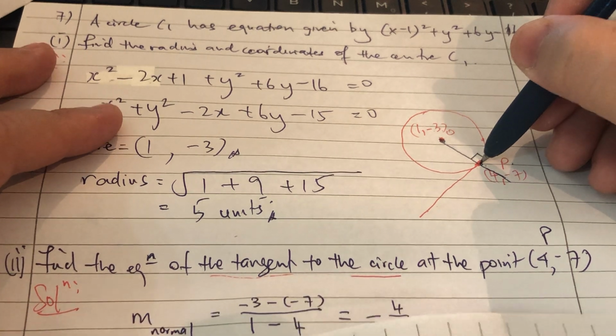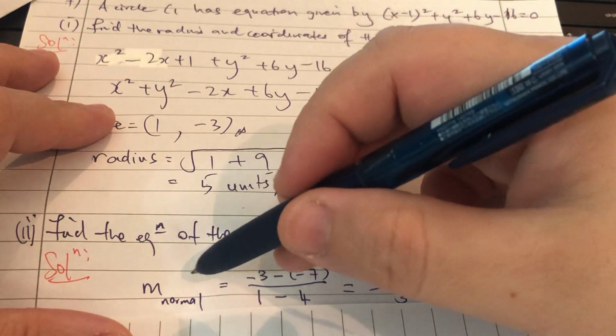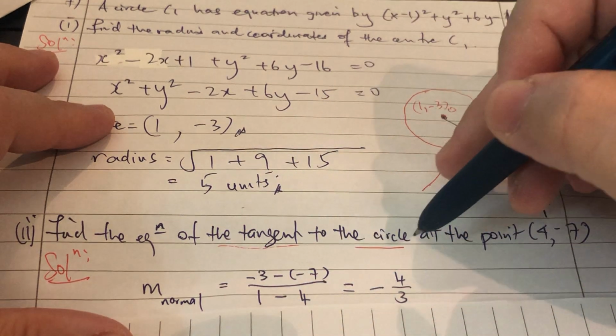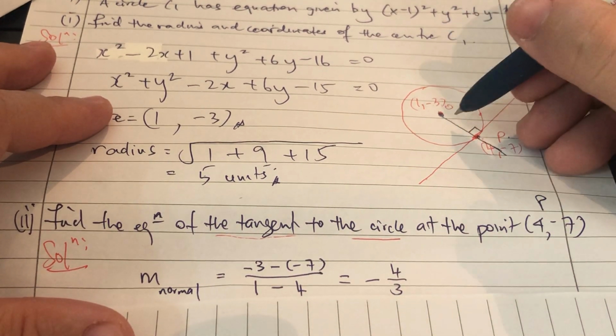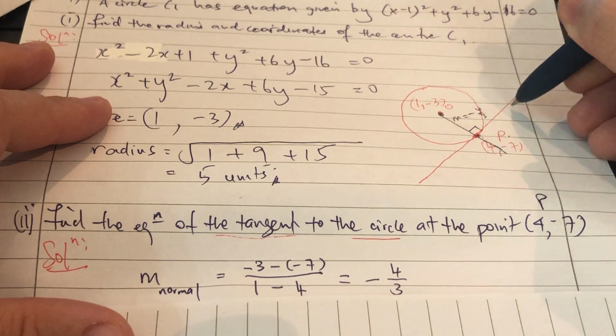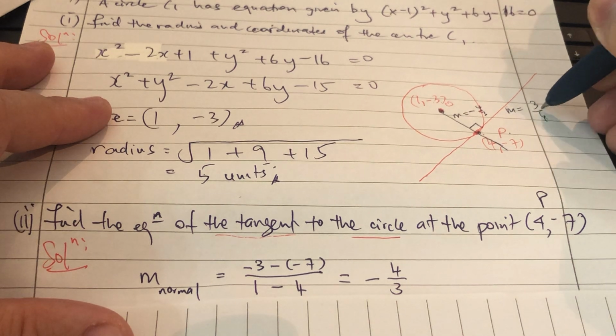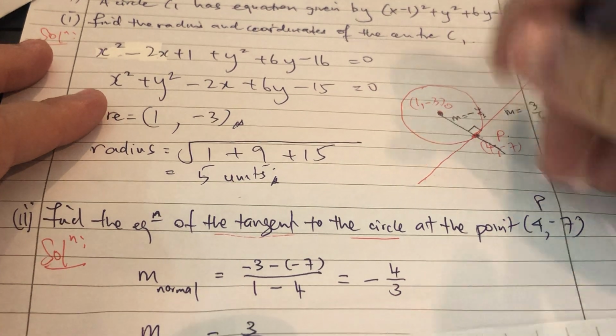Remember, that's the gradient of the normal. Once we know this gradient, we will know the tangent's gradient. Then we know the gradient and we know this point, we are done.